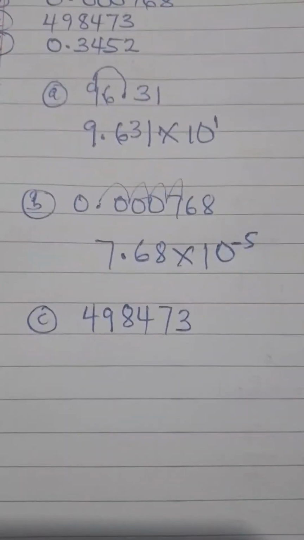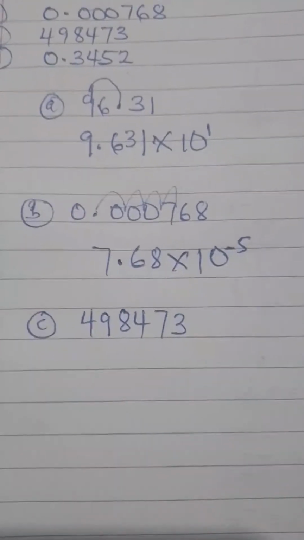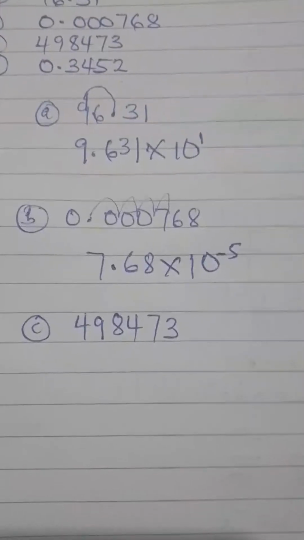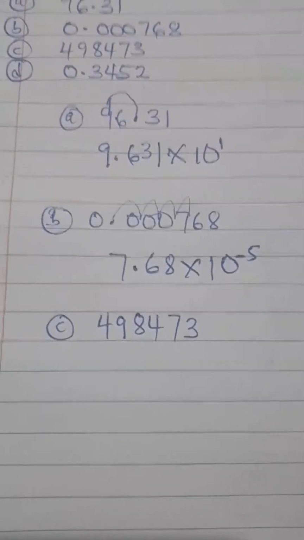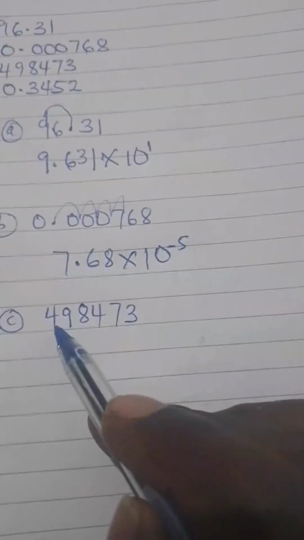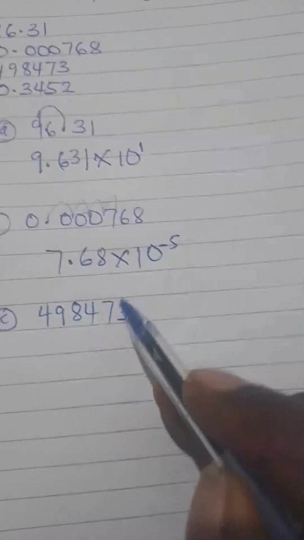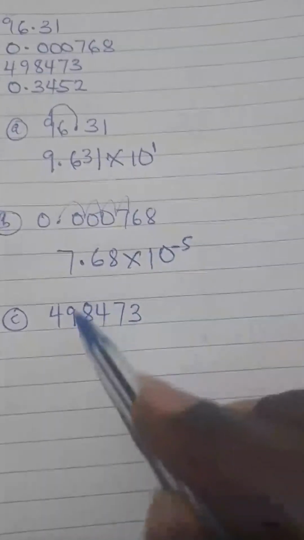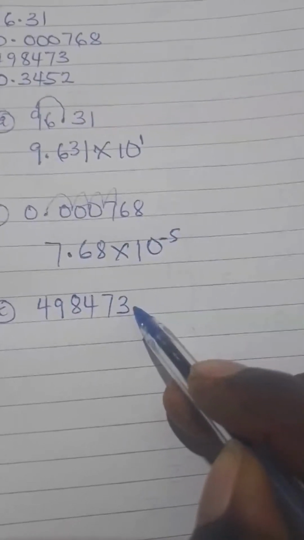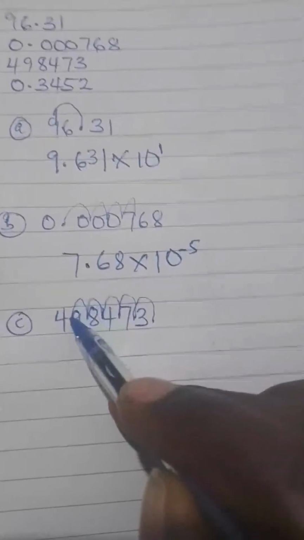Write this number in standard form: 498,473. Right, so let's look at it. The decimal point should be placed after the first natural number. So here, 1, 2, 3, 4, 5. You have to shift it 5 times. The decimal point is here. So 1, 2, 3, 4, 5.